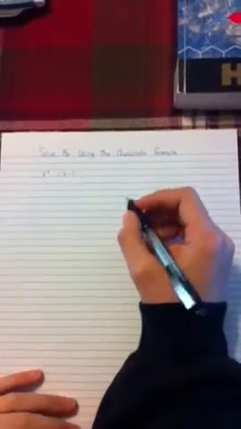Today we're going to solve by using the quadratic formula. Our example for today is x squared equals x minus 1. First thing we have to do is put it into standard form, which is ax squared plus bx plus c equals 0. I'm going to keep the x squared positive, so I'm going to bring over the x and the 1. So we're going to have x squared minus x plus 1 equals 0.